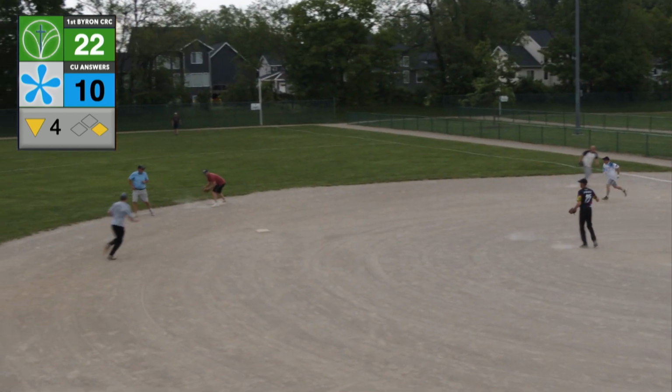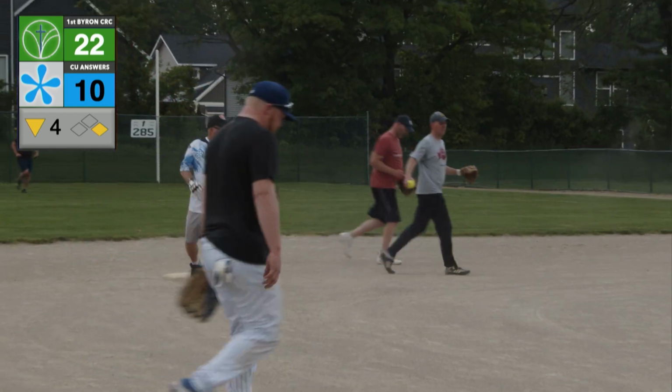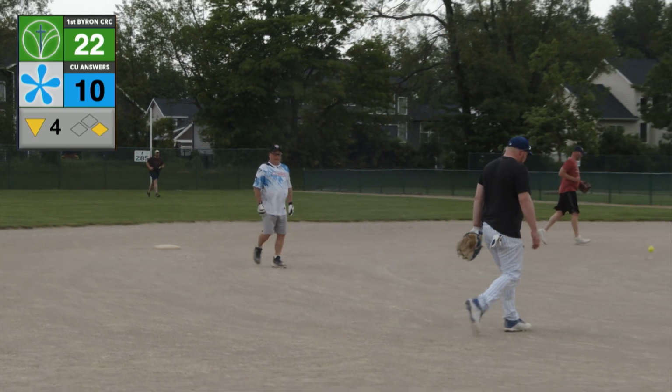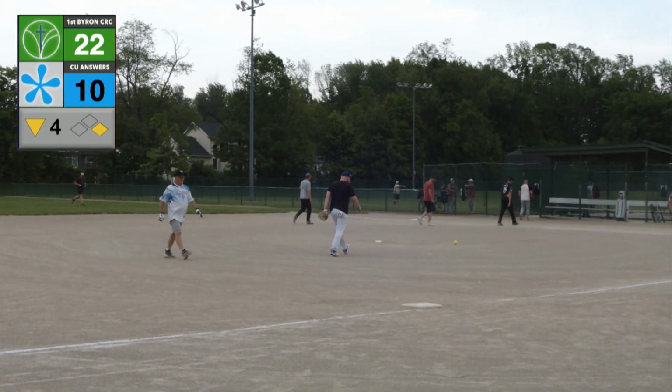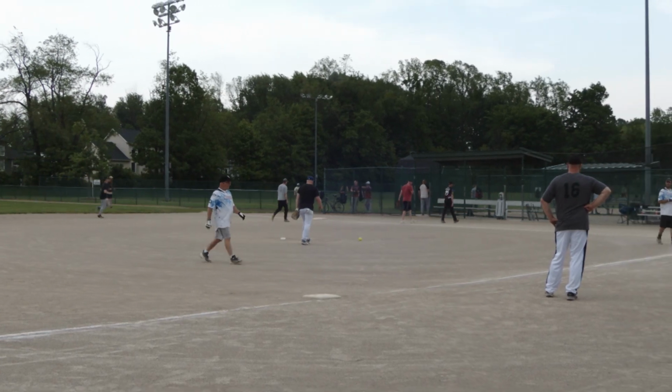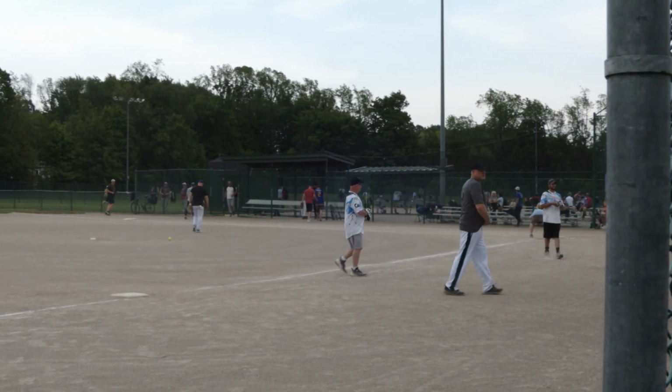This one swung on, hard hit ground ball. Nice play there by the second baseman, who will flip it to the shortstop in time for the final out of the bottom of the fourth. CU Answers pick up 1, which will shorten First Byron's lead to 12 as we head into the top of the fifth.